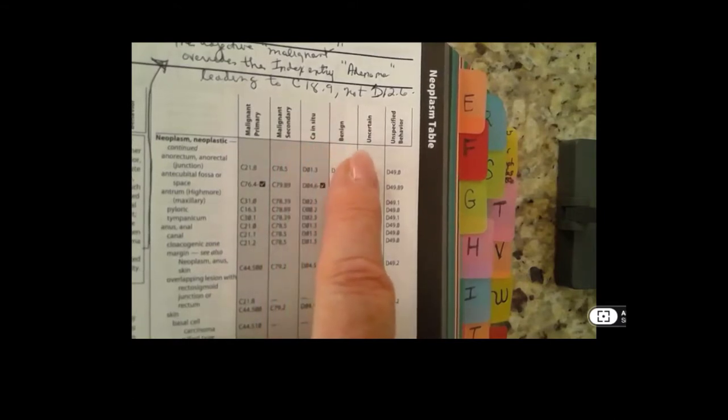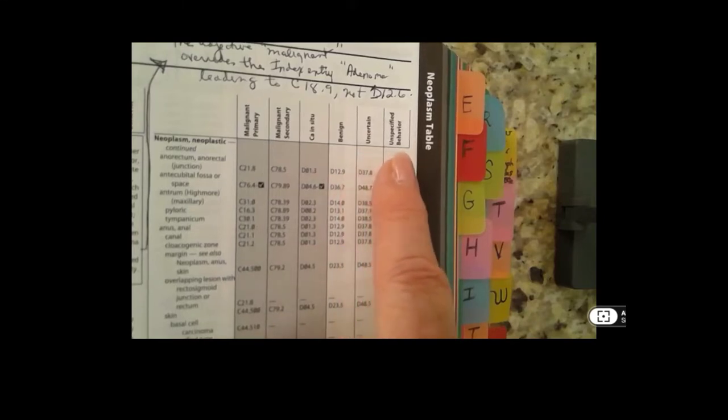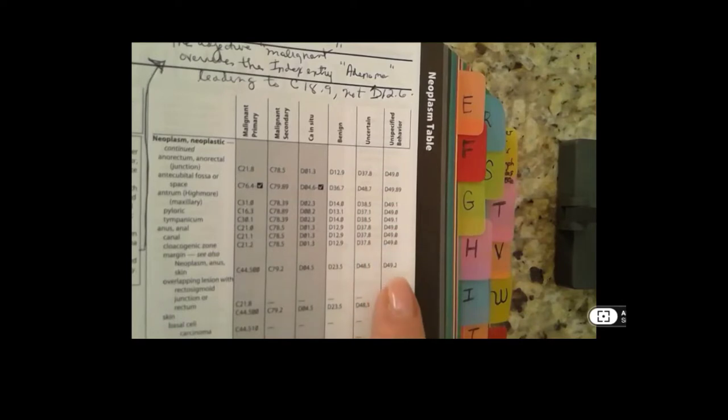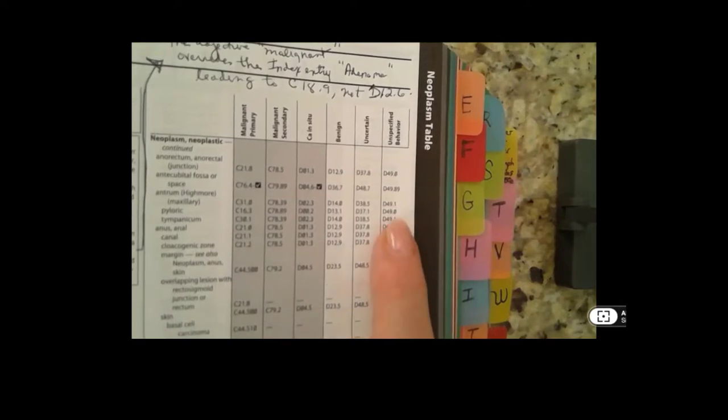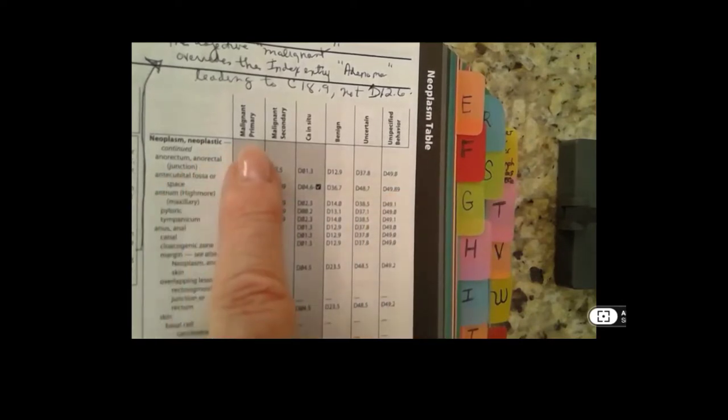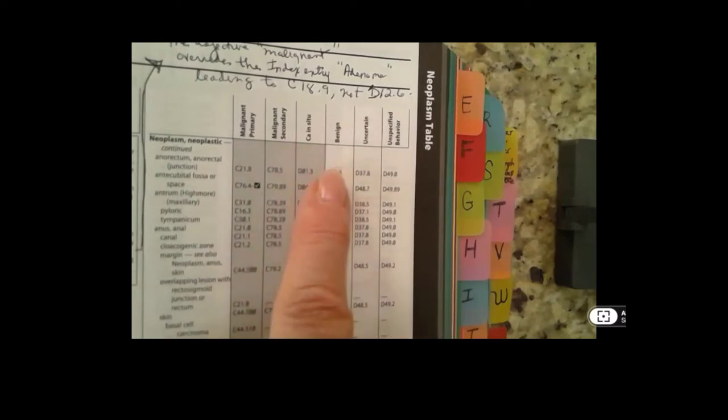Benign is a cancer that's benign. Uncertain, you will rarely use this code. Almost certainly the doctors are going to tell you it's either benign or malignant. Unspecified behavior, I've never used this column, but I'm sure it's there for a reason. But just to be aware that for the most part, you're going to be using these first 4 columns when we get to the table of neoplasms.